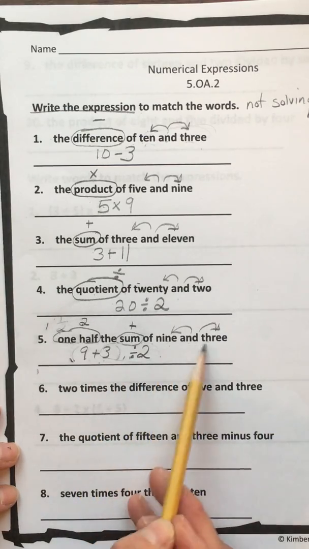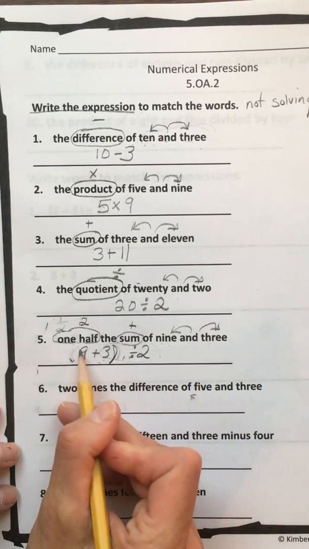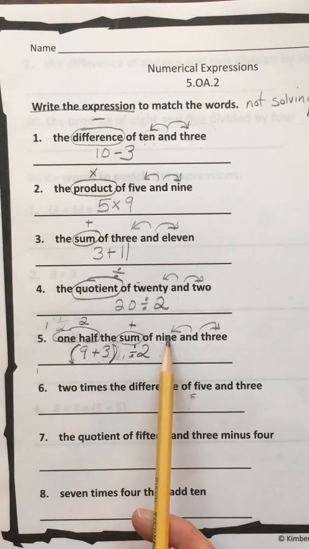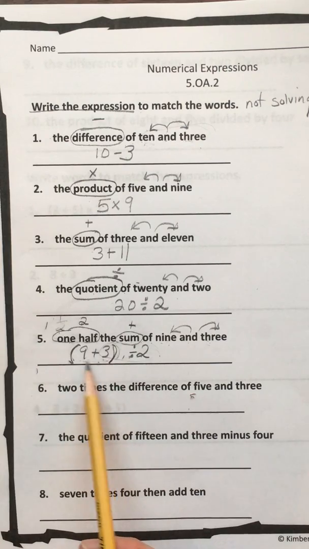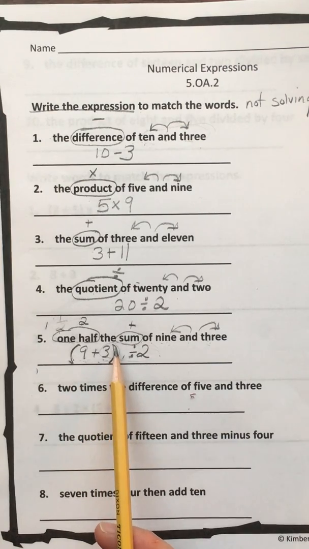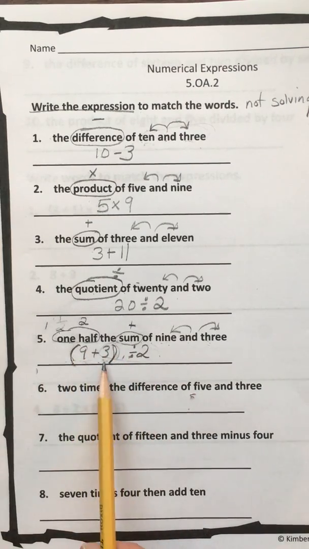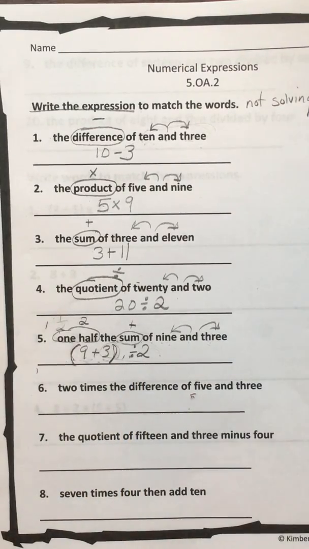But we have to make sure that these two stick together, so we have to put the parentheses around that. That is why the sum of 9 and 3 have to go together. We have to protect it. We have to keep them together by using parentheses. Then one half of that sum. So we come up with the sum, and then we're going to get one half of it.